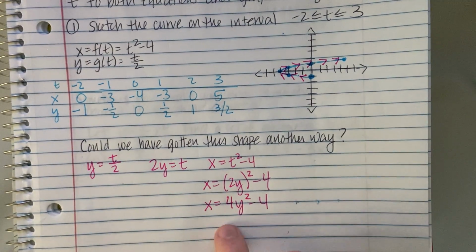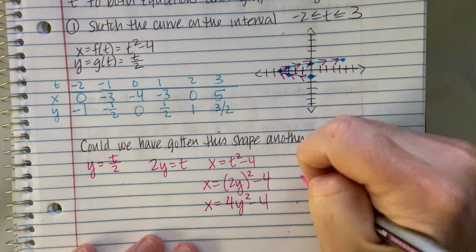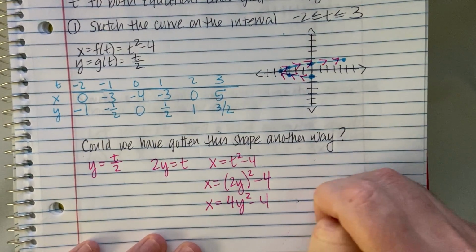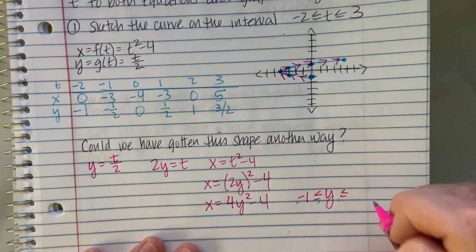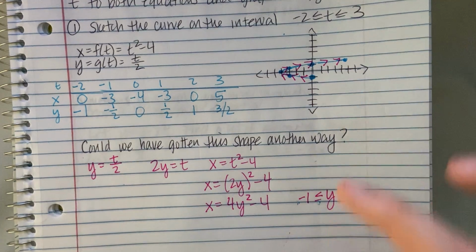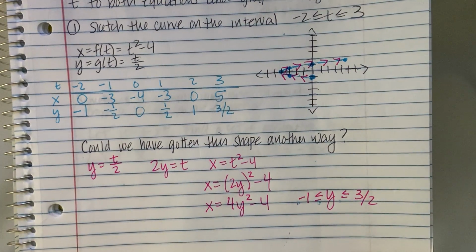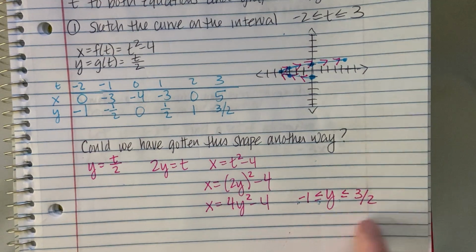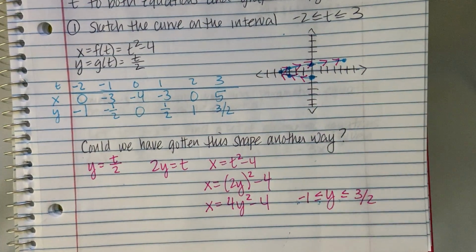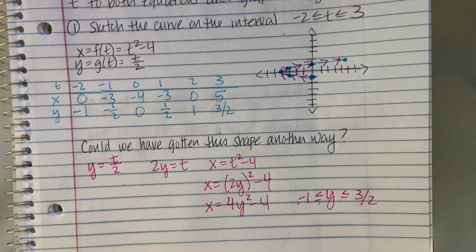The only thing we'd have to do there is restrict. If we're going to let y be the parameter, we know y is bigger than -1 and less than 3/2 in order to restrict ourselves to this. And while this wouldn't give us the direction, it kind of does if we go based on y. If y starts at -1 and goes to 3/2, it does follow the same pattern. We just have to be careful with the directionality of that.